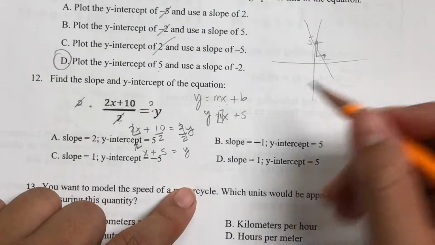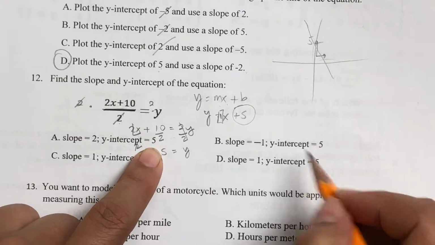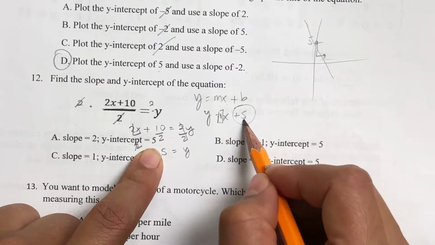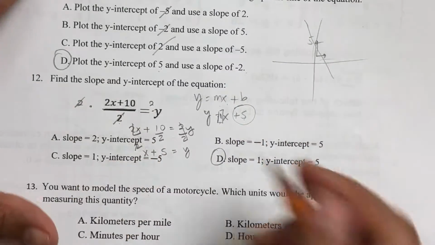1 right there. So my slope is positive 5, which is any one of these three answers, and my y-intercept is positive 5, and my slope is 1. Slope is 1. So D. Really, I didn't need to do that.